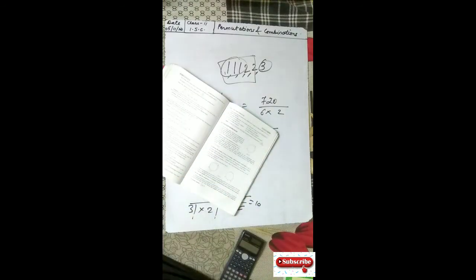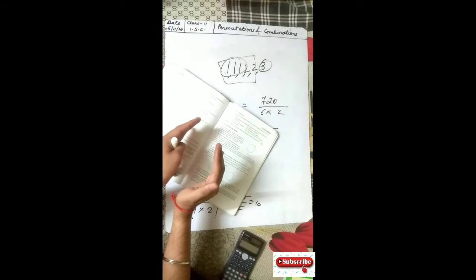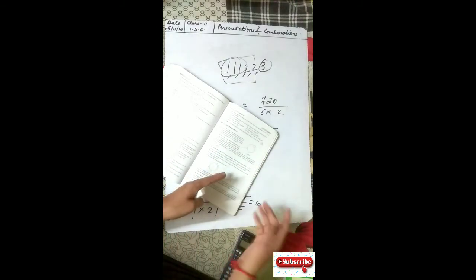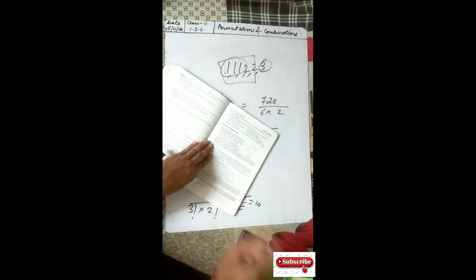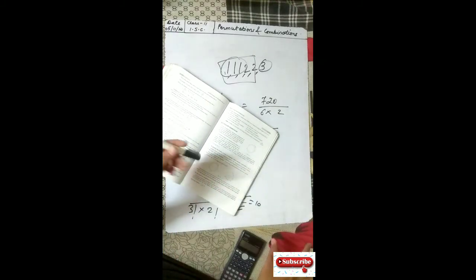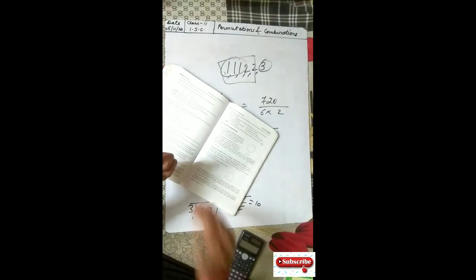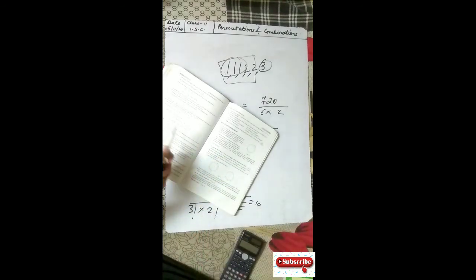Vowels occur together: how will you do that? As I've done in one question, make all the vowels one block and find the factorial of it. When all vowels do not occur together, again as I told you, it is total minus vowels occurring together. Consonants occur together: make all the consonants one block and the vowels another, and then use the concept of this formula.